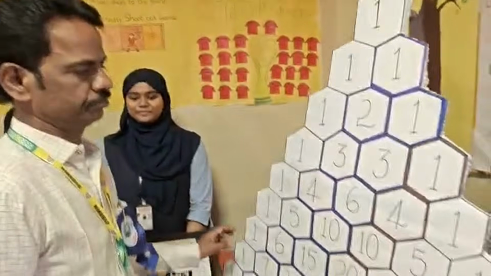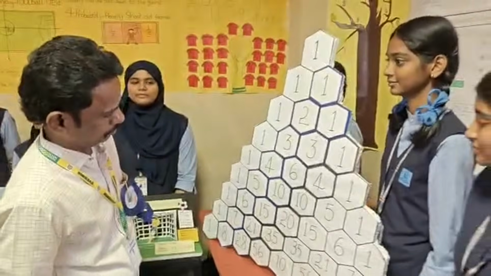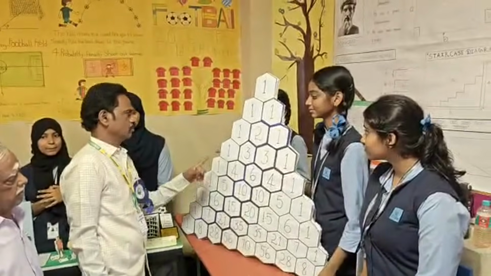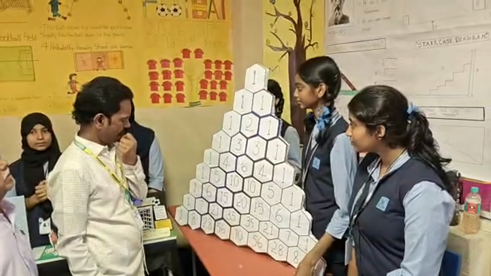Pascal's triangle is a triangular arrangement of numbers named after Blaise Pascal. It starts with 1. Every row begins and ends with 1, and the middle numbers are formed by adding the 2 numbers above them. This simple rule creates many interesting mathematical patterns.